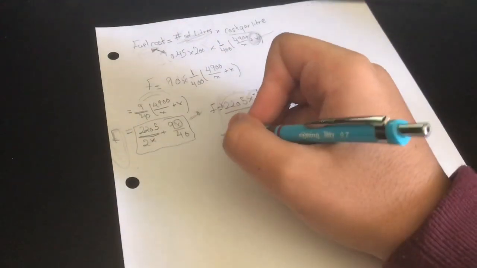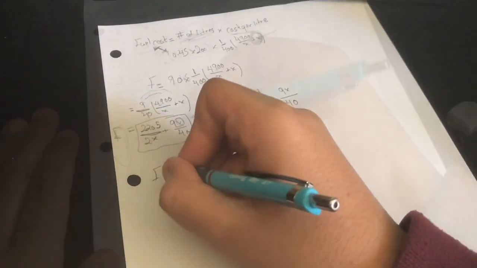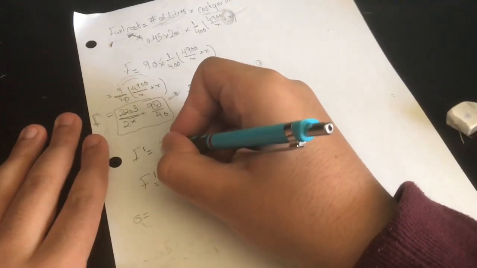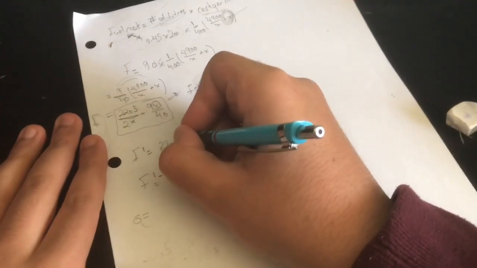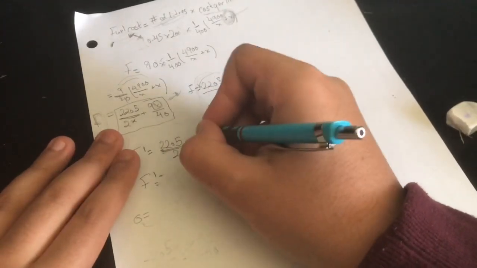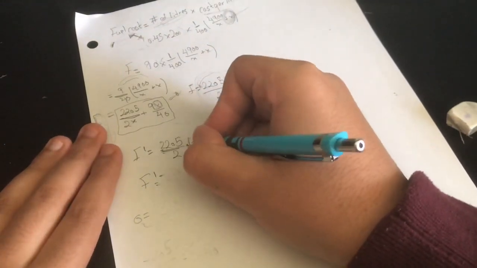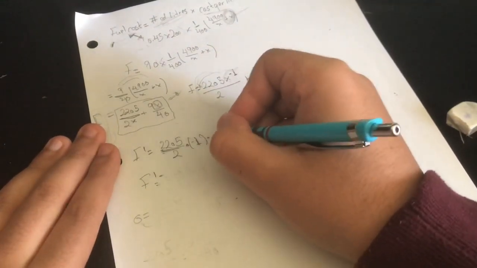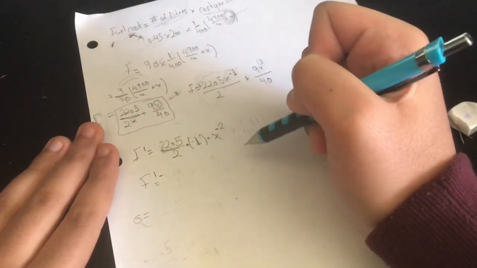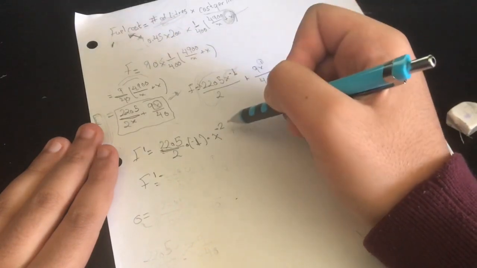Let me show you. f prime will equal 2205 over 2 times, moving the negative 1 down, negative 1 times x to the power of negative 2, since negative 1 minus 1 is negative 2. That's from the derivative rules, subtracting 1 from the exponent.